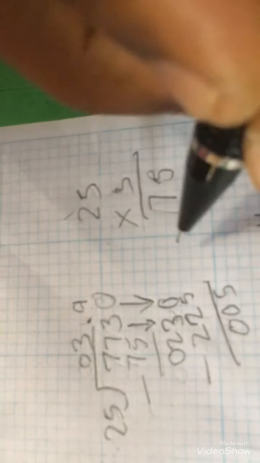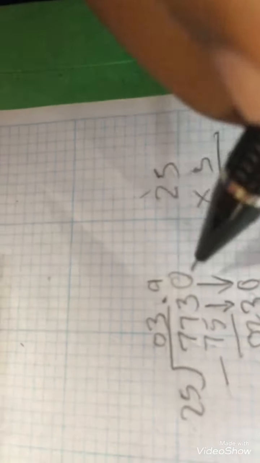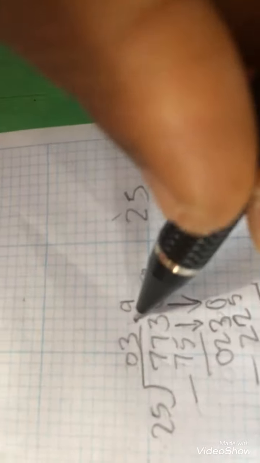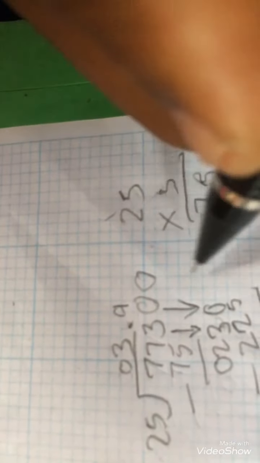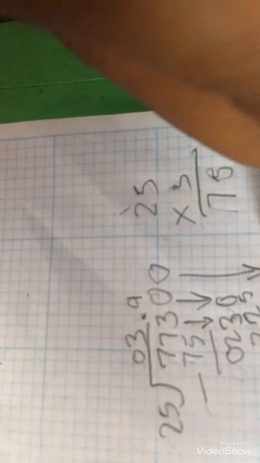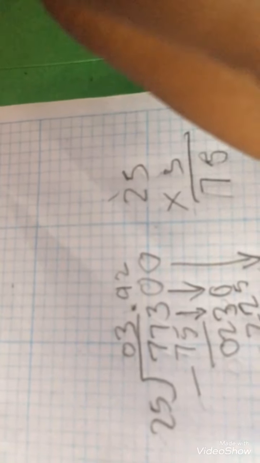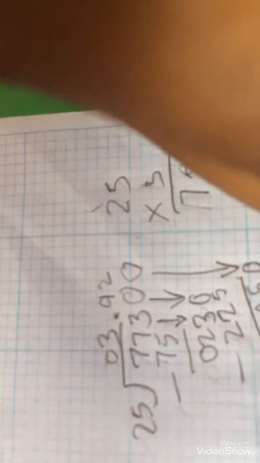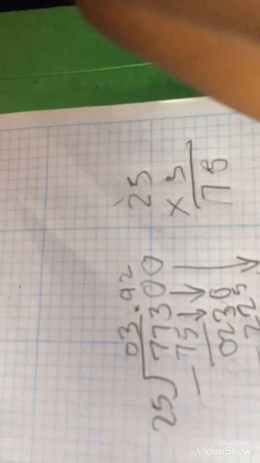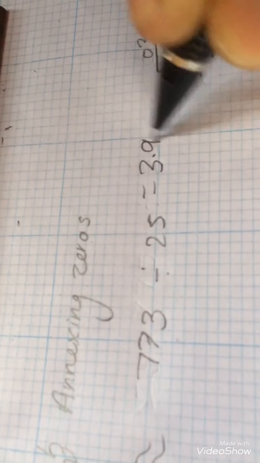0 0 and 5. I'm gonna have to add another 0. Because we placed a point here, we don't place another point down here, so we drop down that 0. 25 into 50 is 2. And we get 50. So our answer is equal to 3.92.